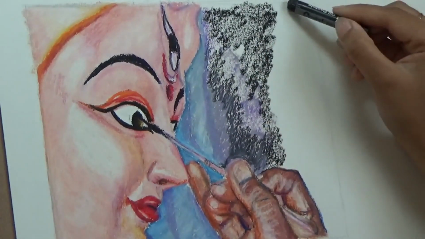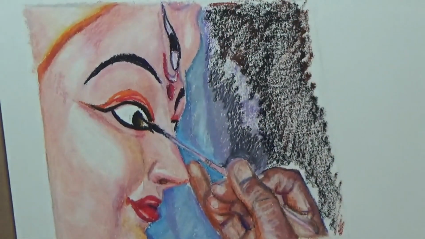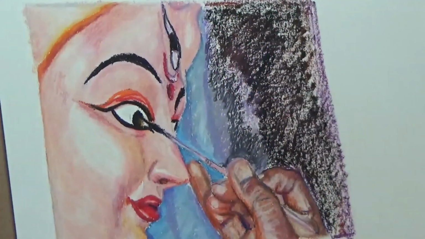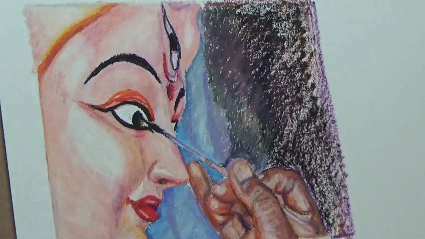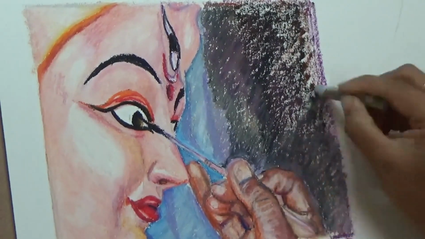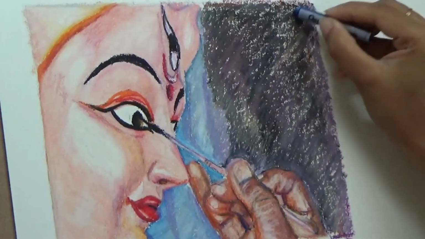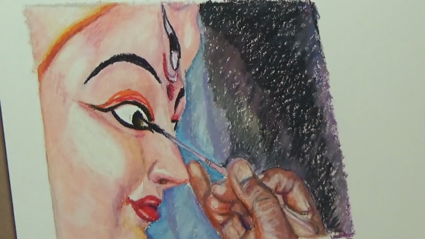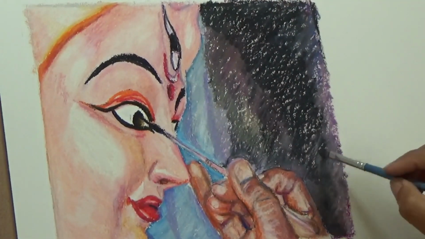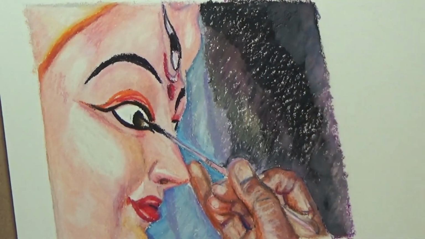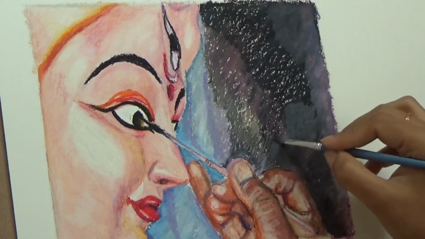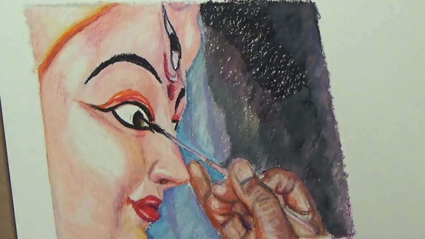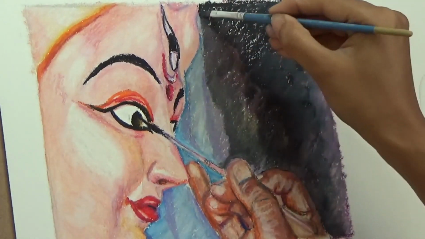I'm using a lot of blacks and browns in the background as well. Just want a dark background that would contrast and help the subject pop up. As you always hear this same thing, that hype up the contrast, the dark should be dark, the lights should be light, and that is what I'm thinking of when I am doing the background. I want it kind of dark and very nicely blended so that the subject, the hand and the idol gets a real pop and the viewer's eyes are directed towards it.